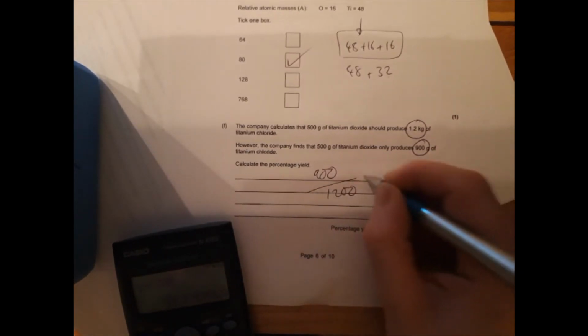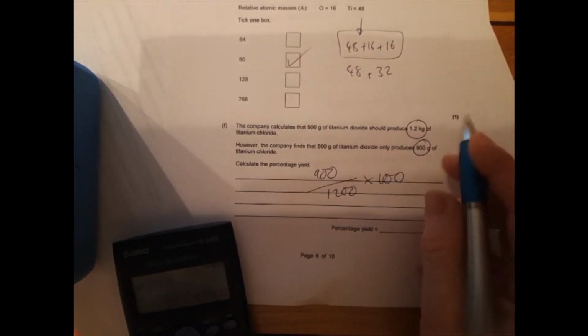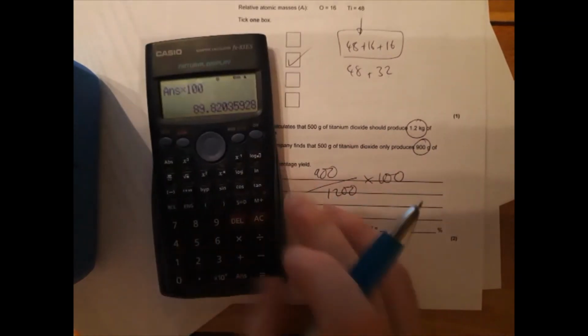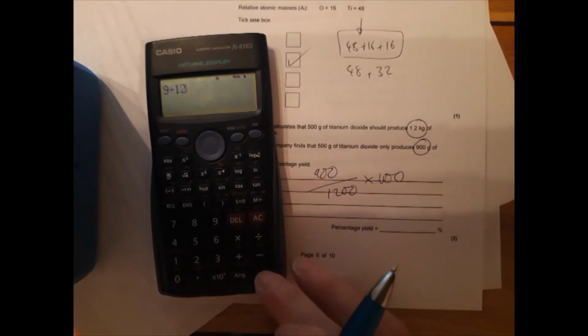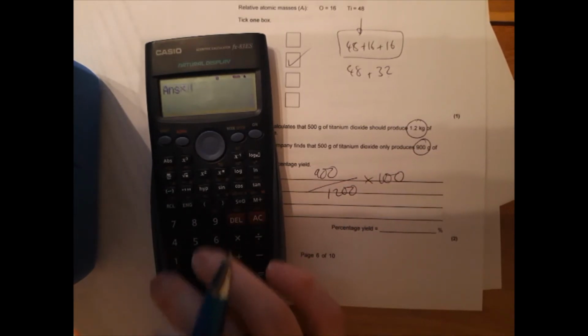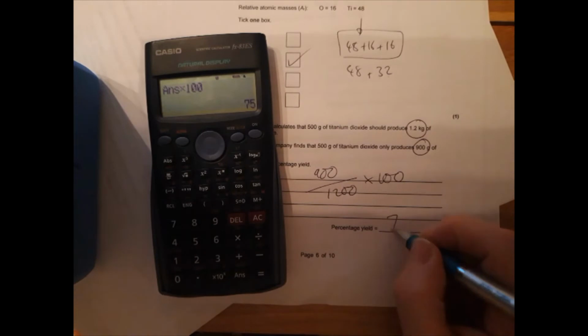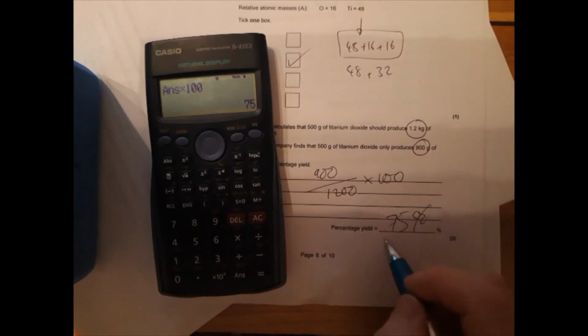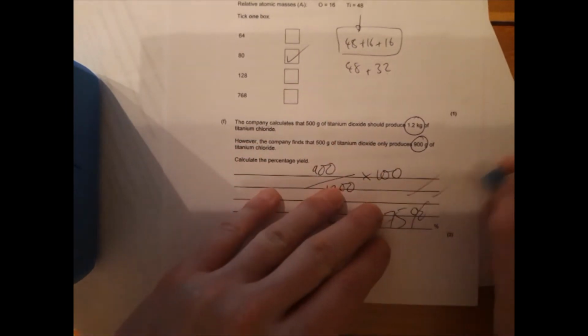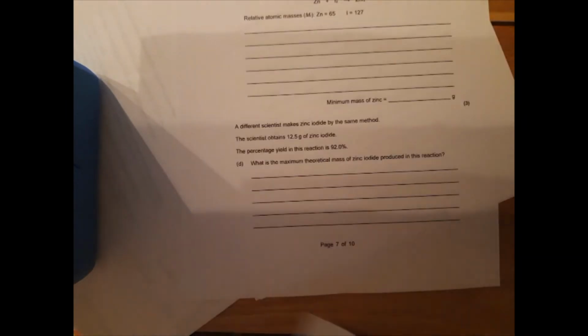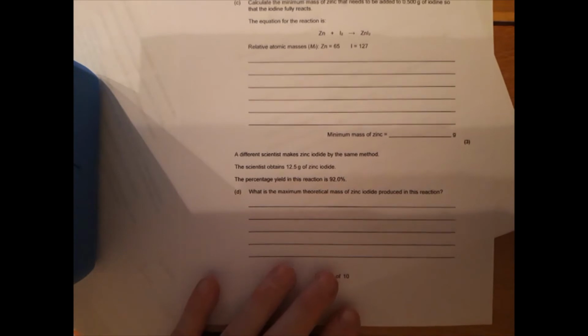900 divided by 1200 times 100. 9 over 12. Hope you can all spot that. 9 divided by 12, or 9 divided by 1200, equals, times 100. 75%. There are harder percentage yield questions out there. I just haven't given you them.